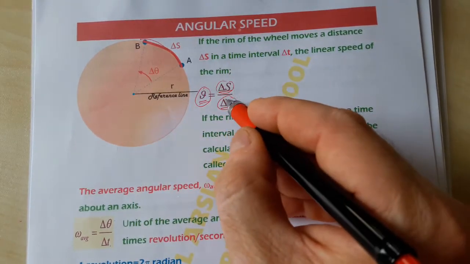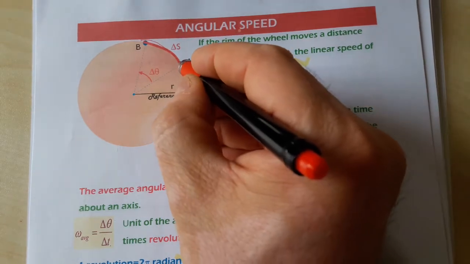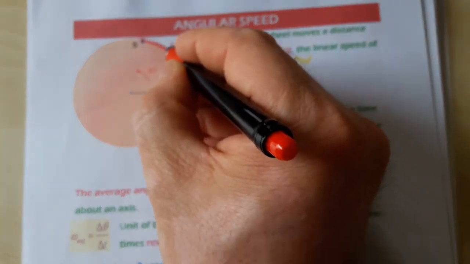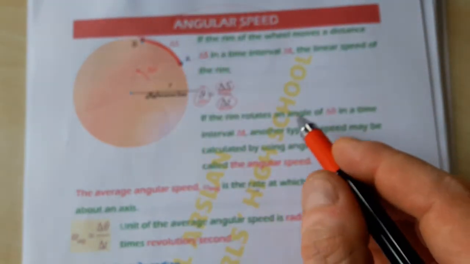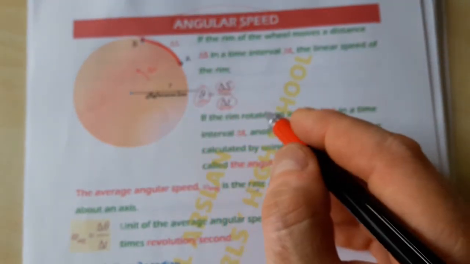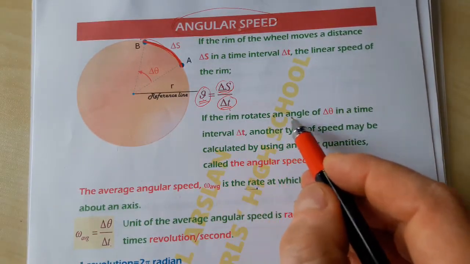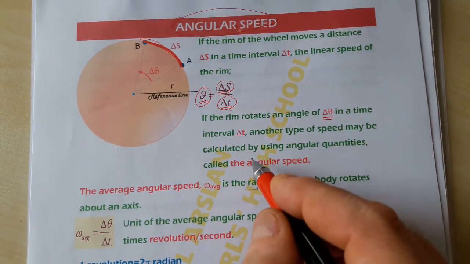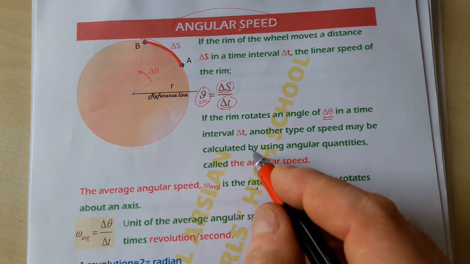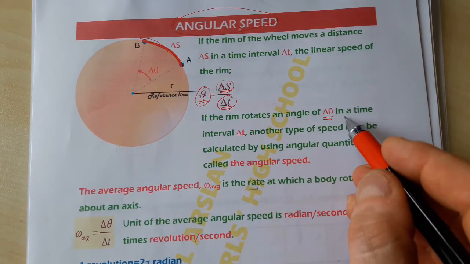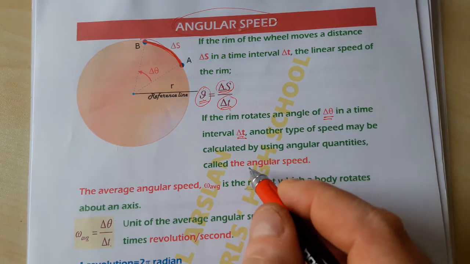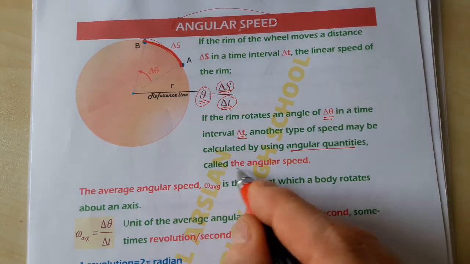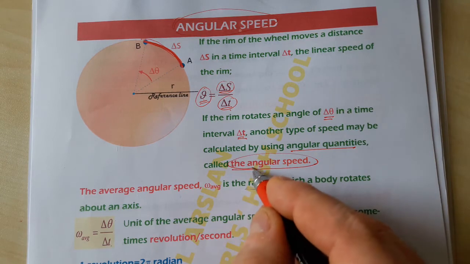If we divide delta s by delta t, we calculate the linear speed of that object. However, we should define speed in terms of angle too, because there is also angular displacement. If the rim rotates an angle of delta theta, an angular displacement of delta theta in a time interval delta t, another type of speed may be calculated by using the angular quantities. That speed is known as angular speed.